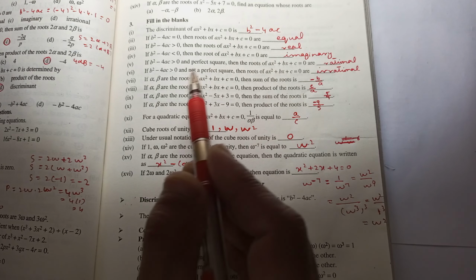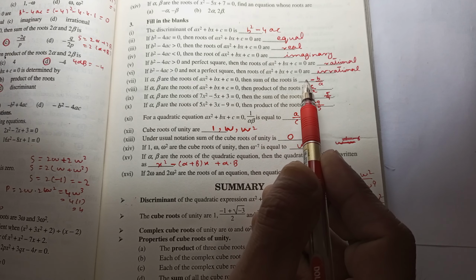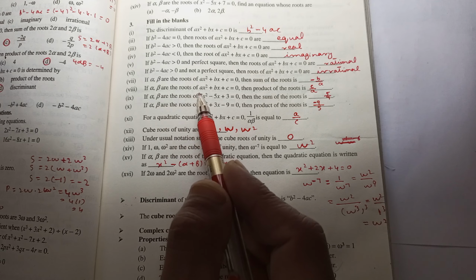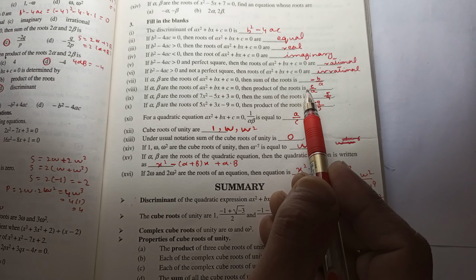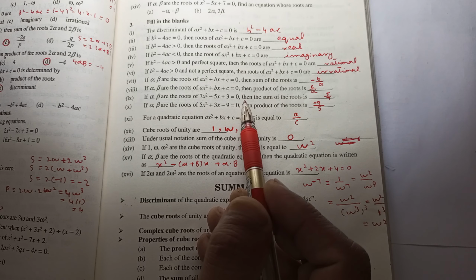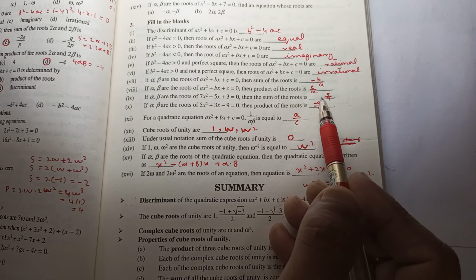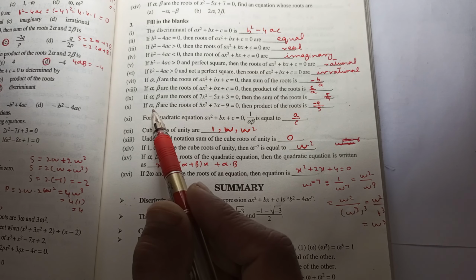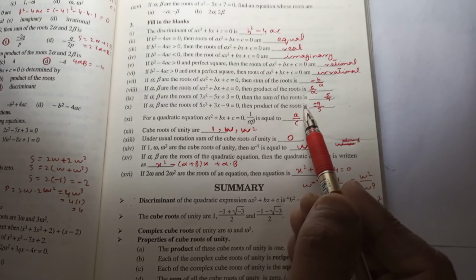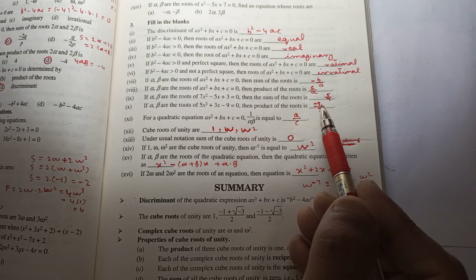If alpha, beta are the roots of the equation, then the sum of the roots is minus b by a. 8th, if alpha, beta are the roots of the equation, then the product of the roots is c by a. 9th, if alpha, beta are the roots of the equation, then the sum of the roots, applying the formula minus b by a and putting the value, we get 5 by 7. 10th, if alpha, beta are the roots of the equation, then the product of the roots, which we know is equal to c by a, and putting the value of c and a, we get minus 9 by 5.